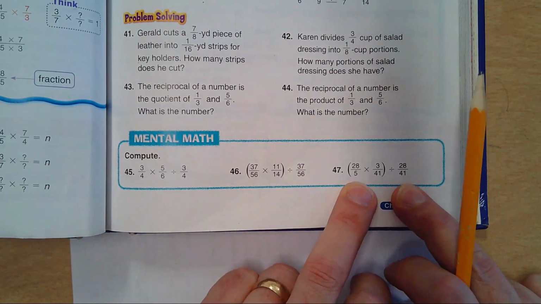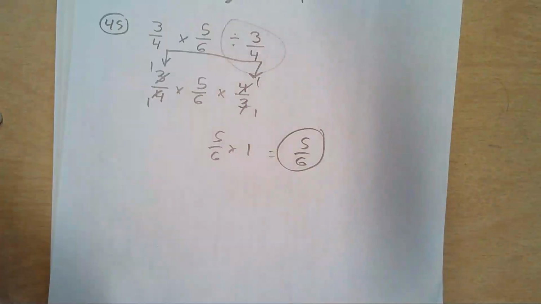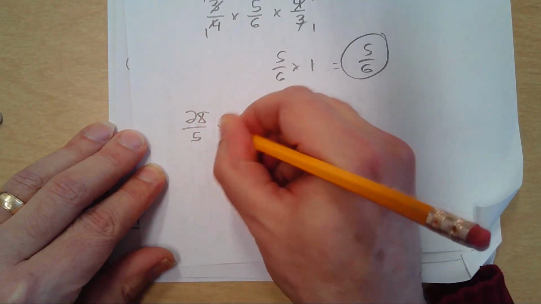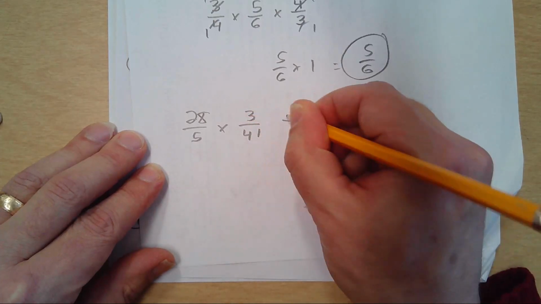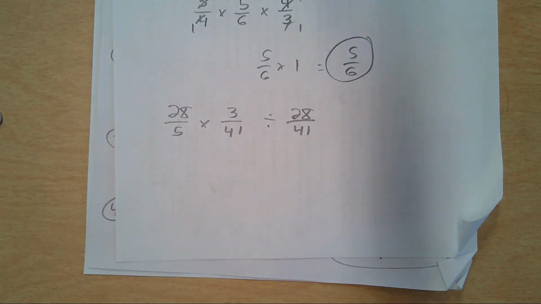This one's a little trickier here. See if you can figure out how this could be. But again, this is how it's presented. Where's the cross-simplifying actually occurring? What am I left with?